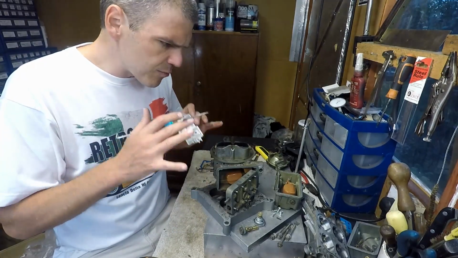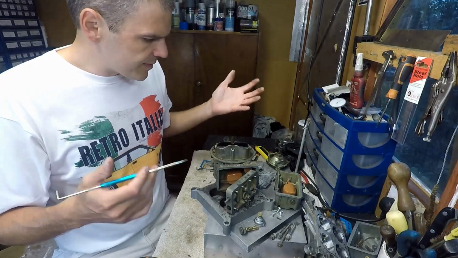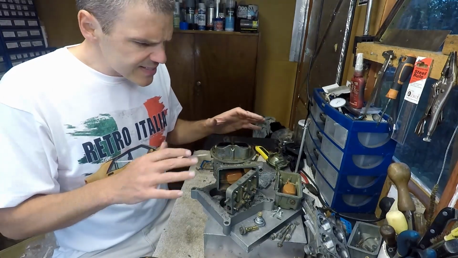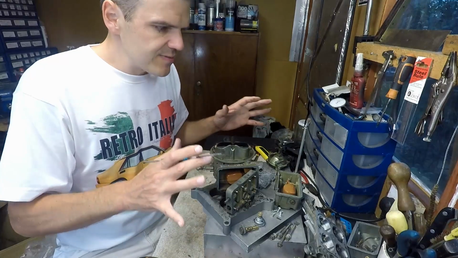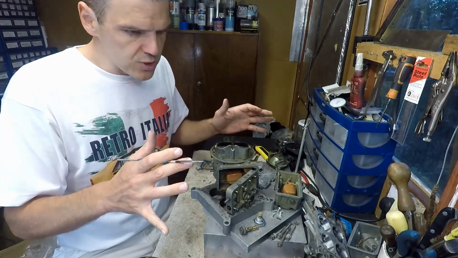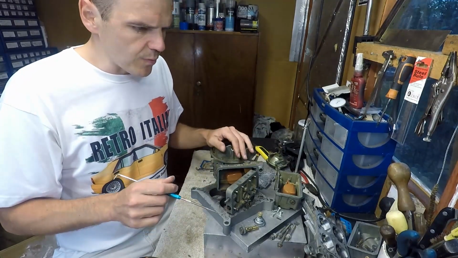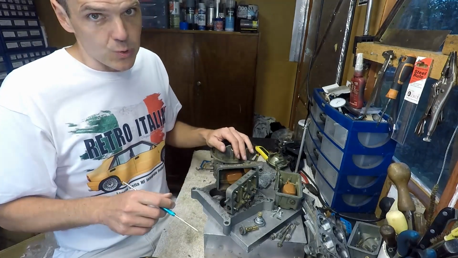This is probably a really good unit for any rebuild project. This carb should clean up very nicely, a relatively easy, straightforward job, and be ready for the road relatively soon.